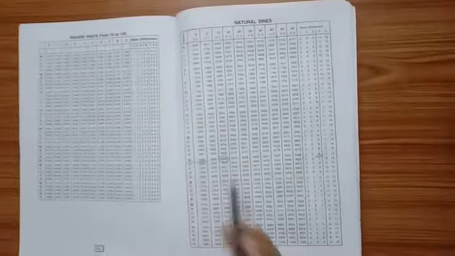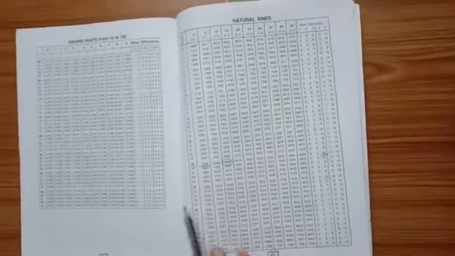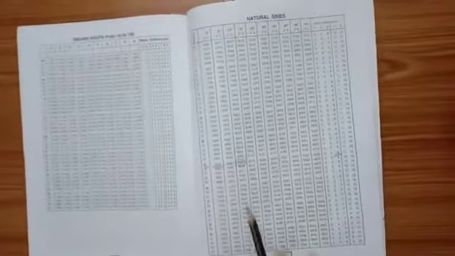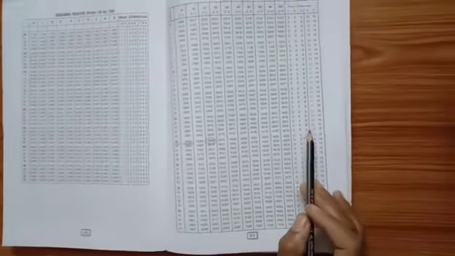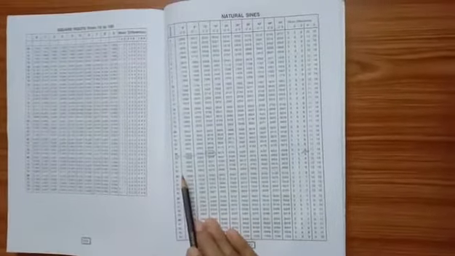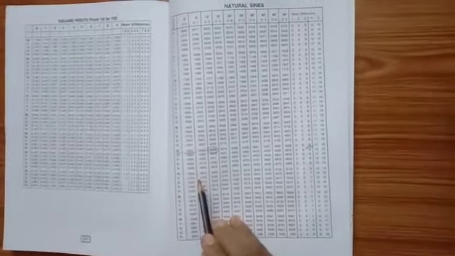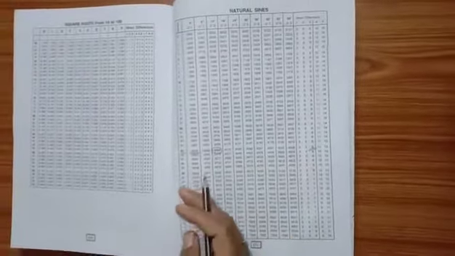Now in case the values are given, you need to find the angle. What you need to do is search for the given value to find the corresponding angle. Just imagine that the value of sine is given as 0.3322. That is, sine theta is 0.3322. What is the angle corresponding to that?